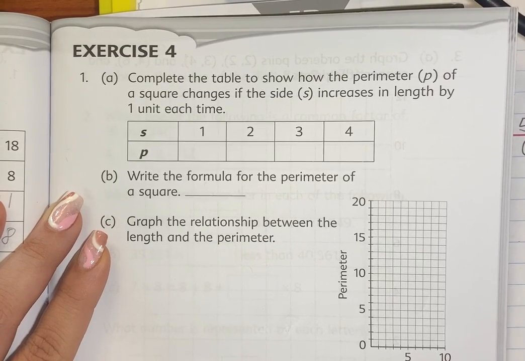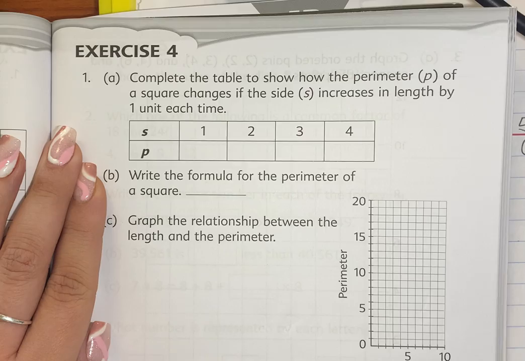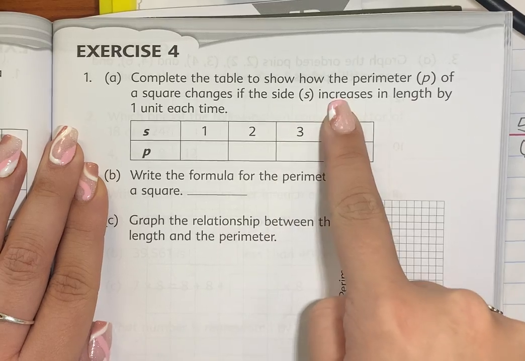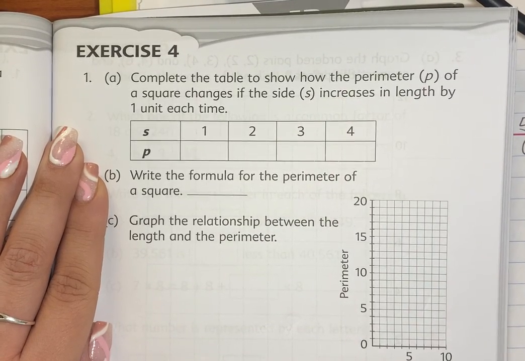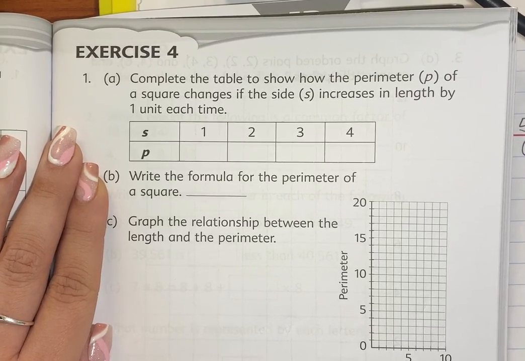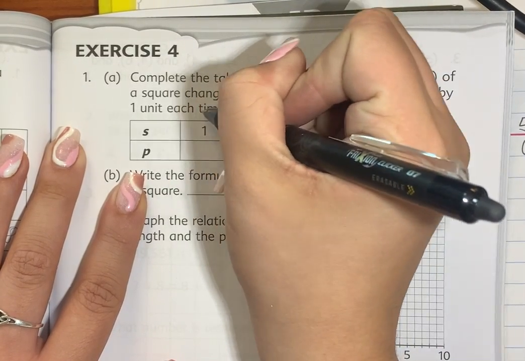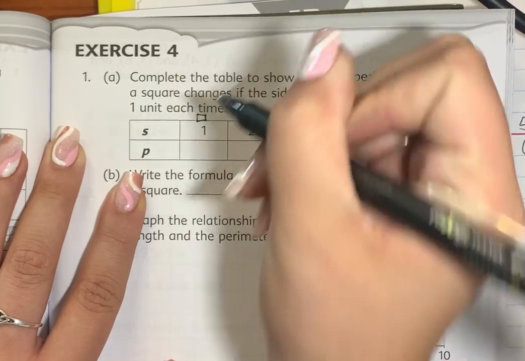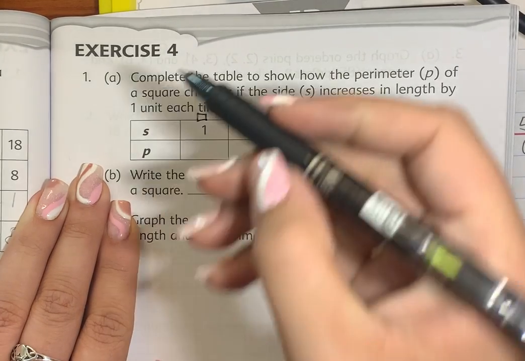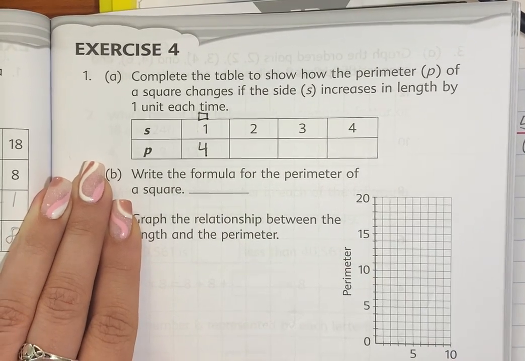So this says complete the table to show how the perimeter P of a square changes if the side S increases in length by 1 unit each time. Okay, that means that you're adding 1 square each time. What do you know about a square? I have a hard time drawing this here. What do you know about a square? Ella: A square has 4 sides. It has 4 sides. And what are the sides? Yep, that's good.